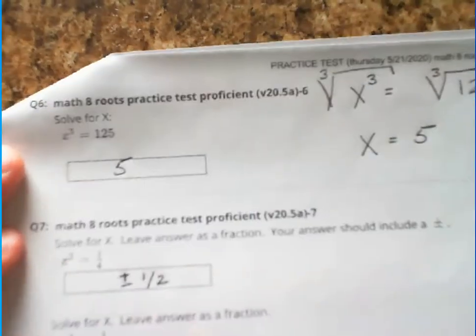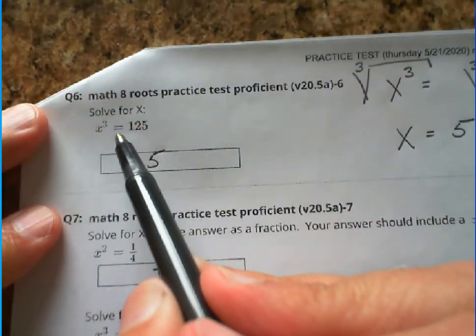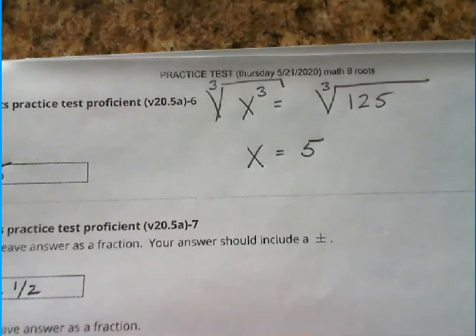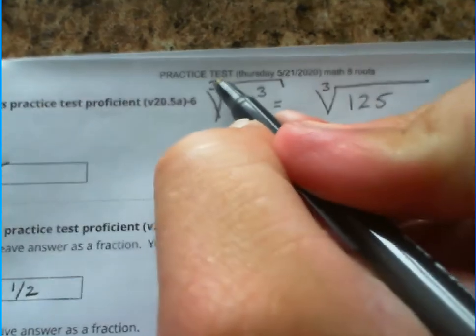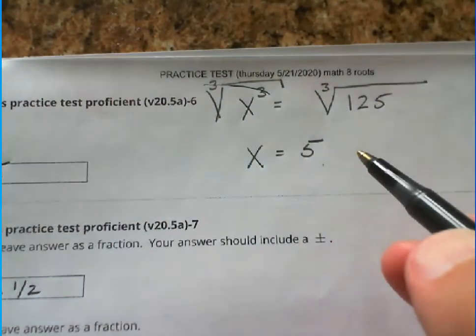Let's go on to question 5. We're going into the proficient section now. Solving for x. X cubed equals 125. Well, what number cubed is 125? And the answer is 5. So if I take the cube root of a cube, they cancel out, and the cube root of 125 is 5.